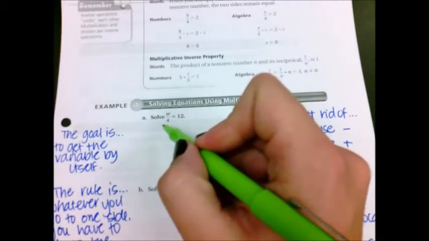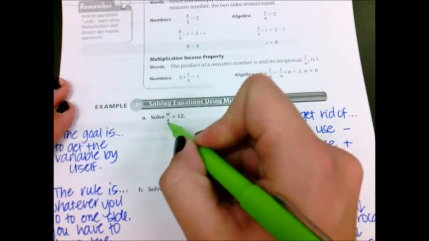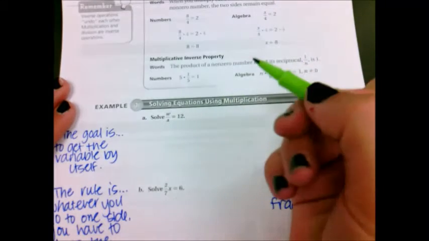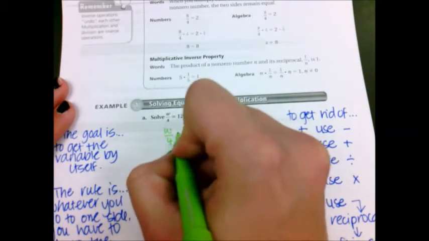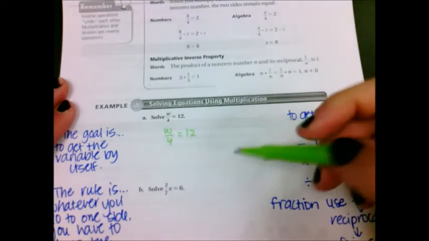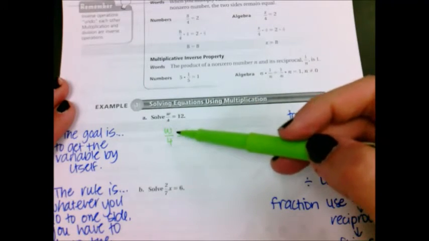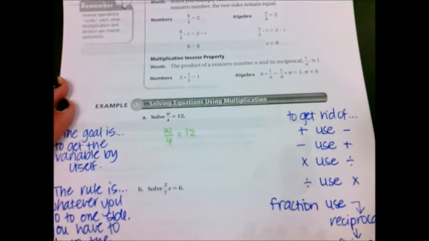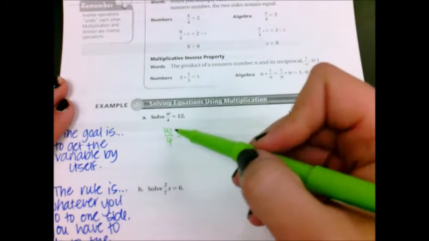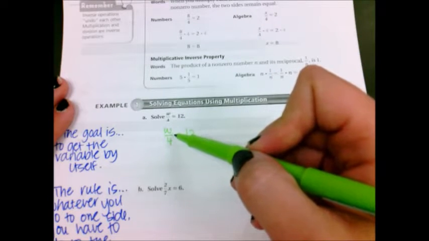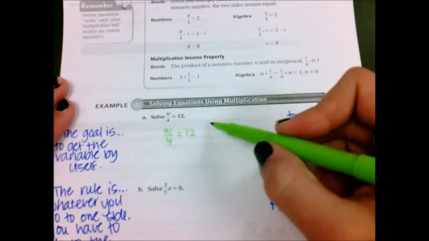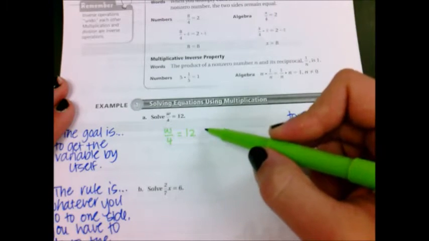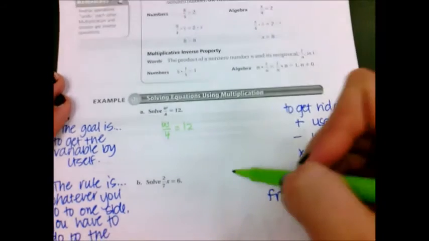Alright, in A, it says we need to solve w divided by 4 equals 12. So the first step in algebra is always to rewrite. And again, we might be able to look at this and know right away that w equals 48. However, that doesn't mean that writing down w equals 48 is going to get me full credit for this. I need to solve this written out in steps for algebra.